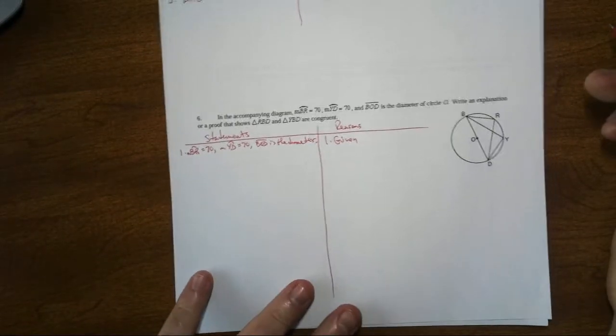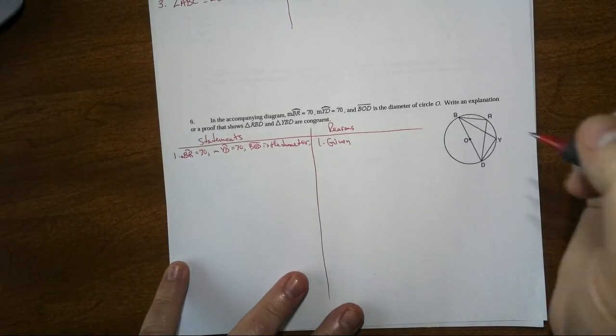Number 6, in the accompanying diagram, we know that arc BR is 70.